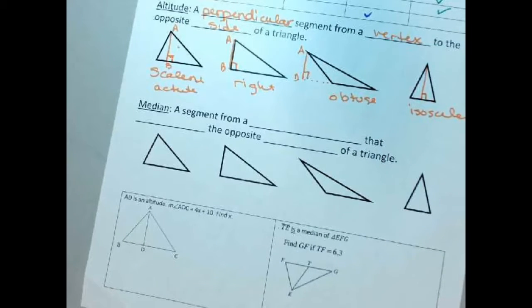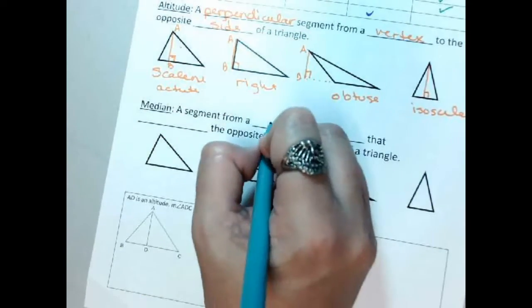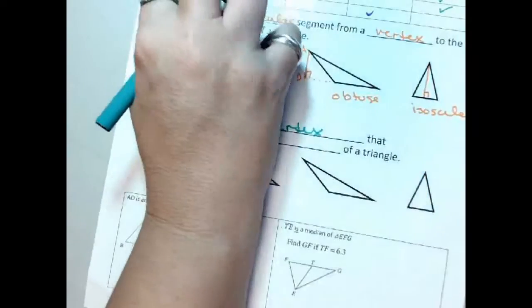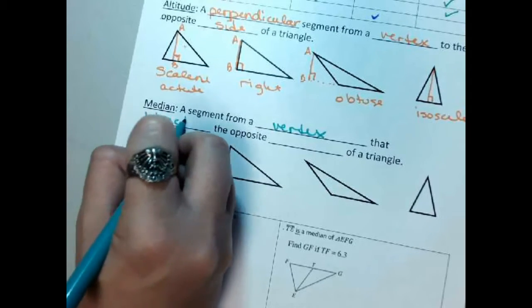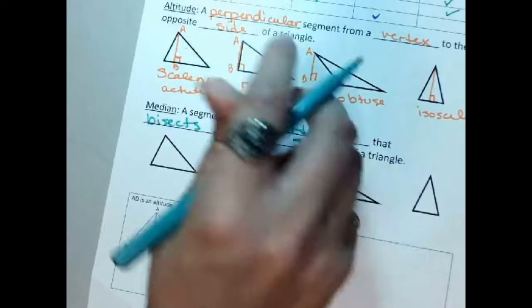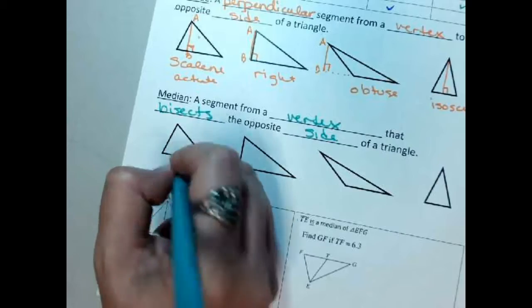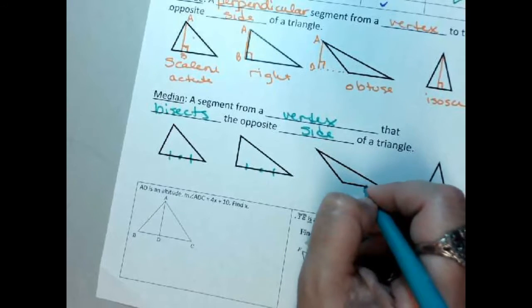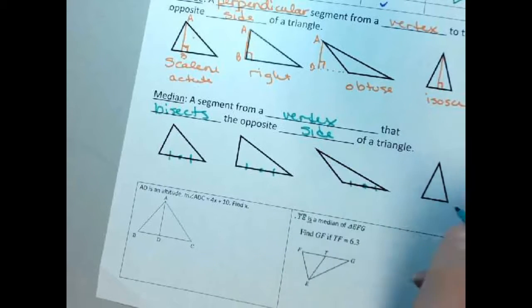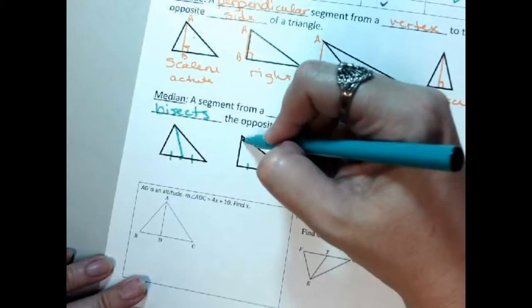Okay, so a median, that's like this one right here. A median is a segment from a vertex that bisects the opposite side of the triangle, bisects the side. So we're going to draw it again here. So each time I need to find the middle of the opposite side. I'm going to kind of just look and figure out where the middle would be on this side. And then when I draw these, I know it goes from the vertex to the middle each time.